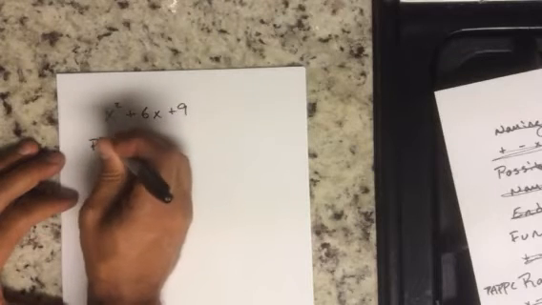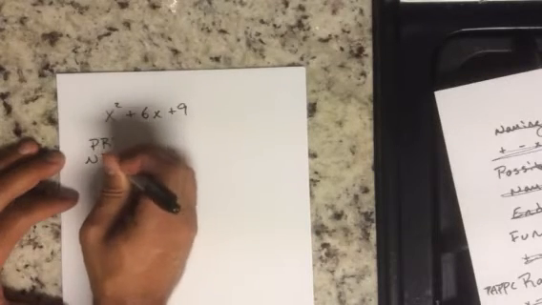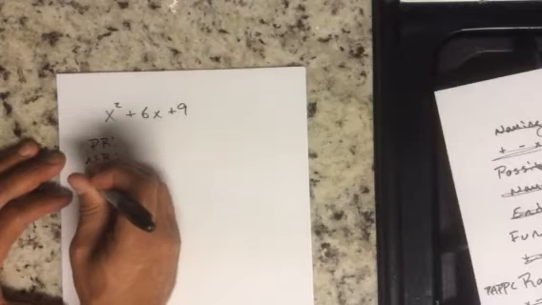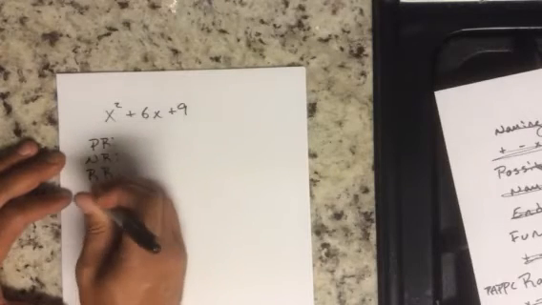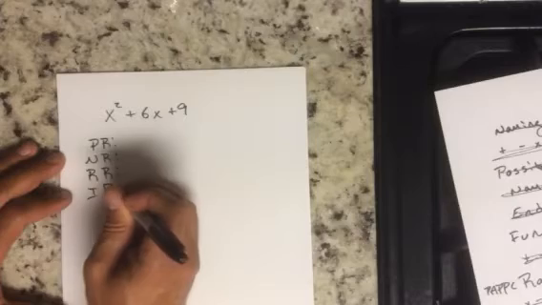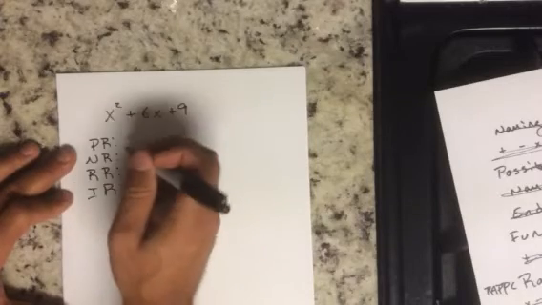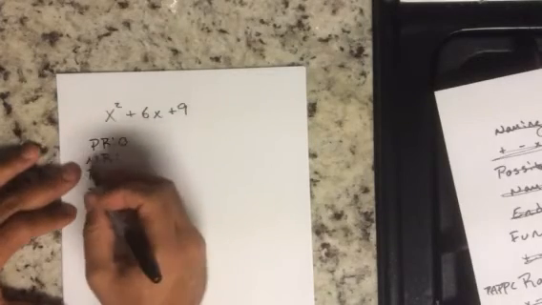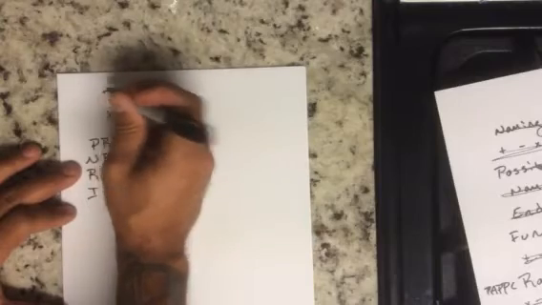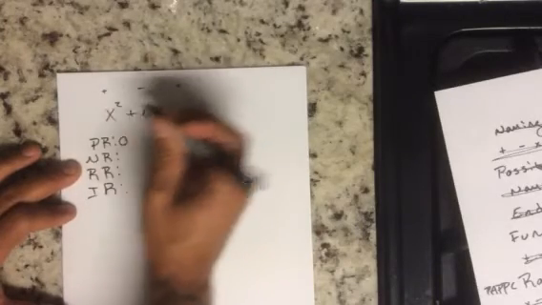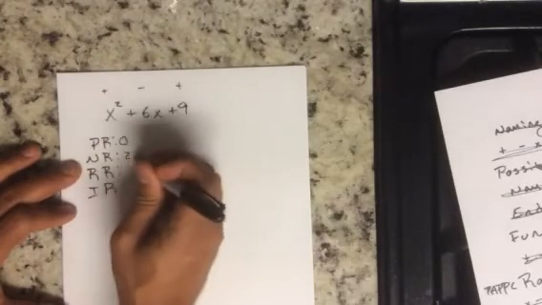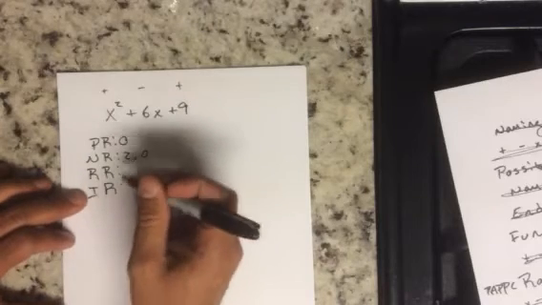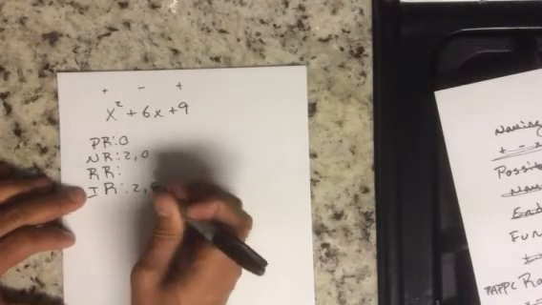Positive roots, negative roots, possibles, real roots, imaginary roots. Positive, there's 0, no sign changes. Negative, it's positive, negative, positive: 1, 2, or 0. Imaginaries, I could have 2 or 0.